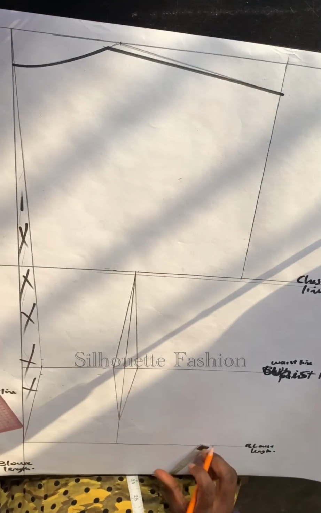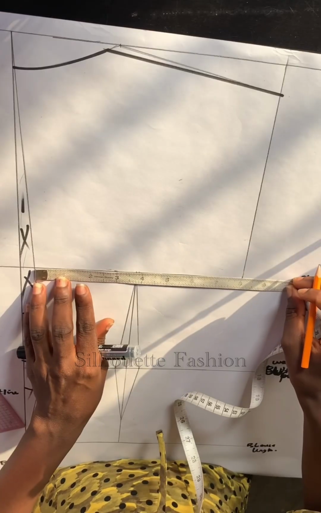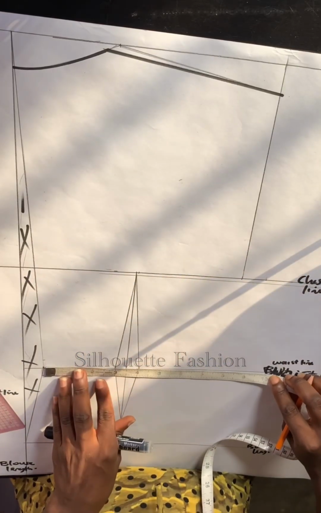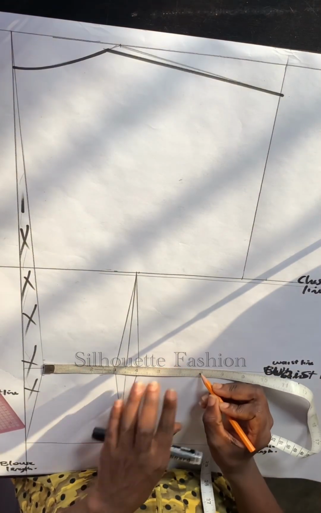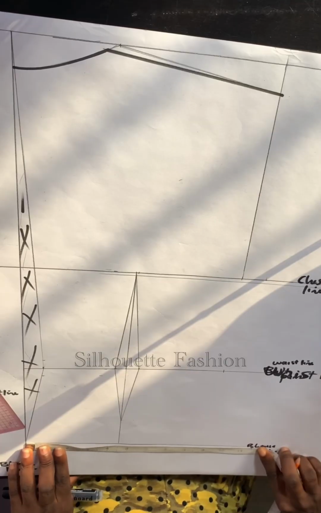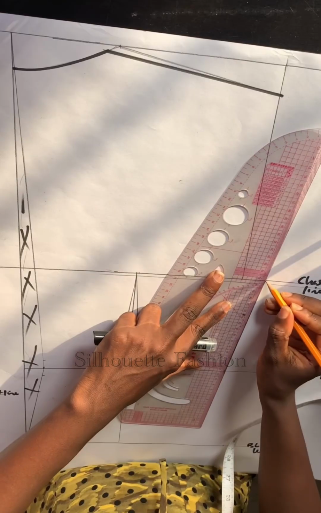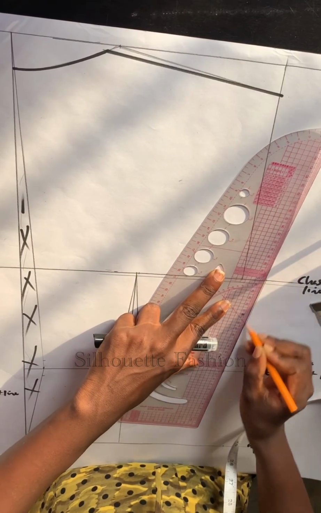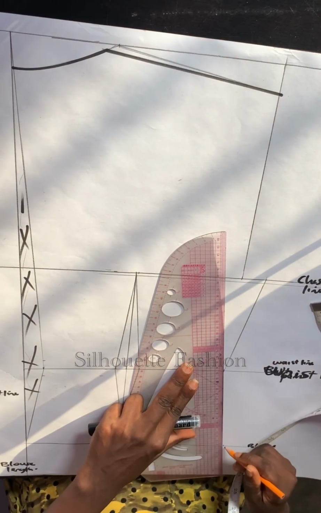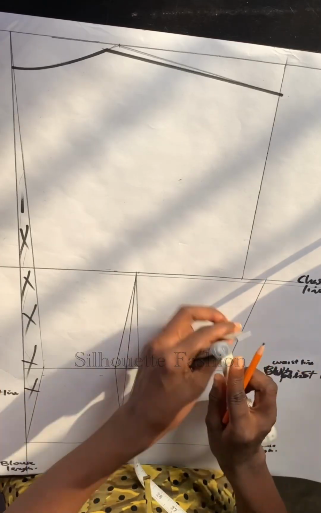I went up by 2 inches before connecting my dart leg from my blouse length, same way I did for the front. And here I'm going to mark my basic measurement, which is 9 inches for my bust and 7 inches for my waist, but with the 1 inch for the dart, that's 8 inches. And for the blouse, I'm going to mark my usual 10 inches. Then I'm going to connect with my ruler. So right here I'm done.